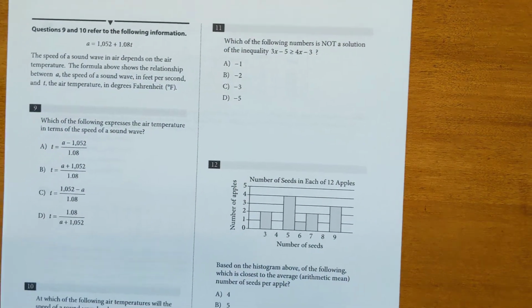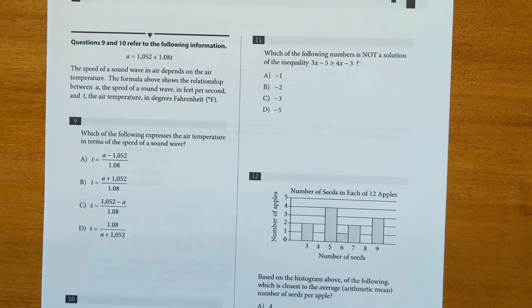Number 9. All right, it says questions 9 and 10 refer to the following information. A is equal to 1,052 plus 1.8 times T. The speed of a sound wave in air depends on the air temperature. The formula above shows the relationship between A, the speed of a sound wave in feet per second, and T, the air temperature in degrees Fahrenheit. Number 9. Which of the following expresses the air temperature in terms of the speed of a sound wave?